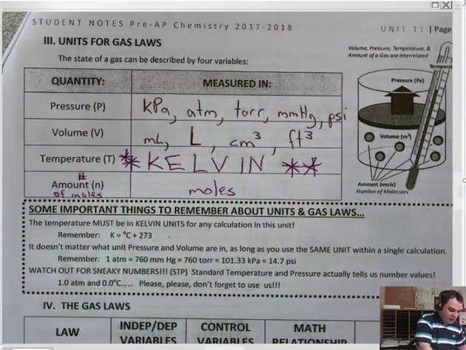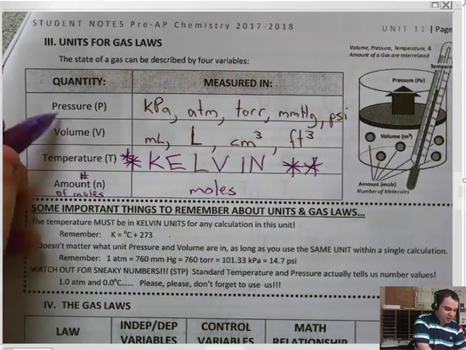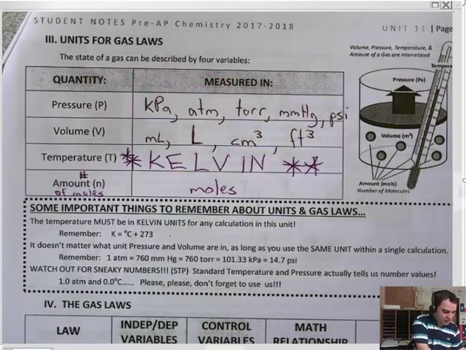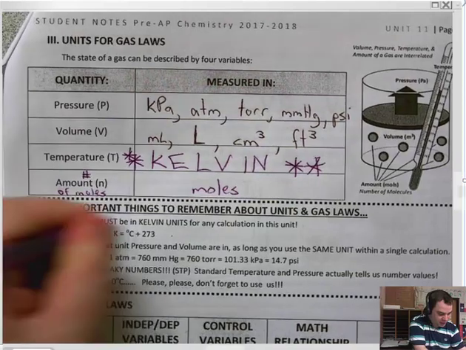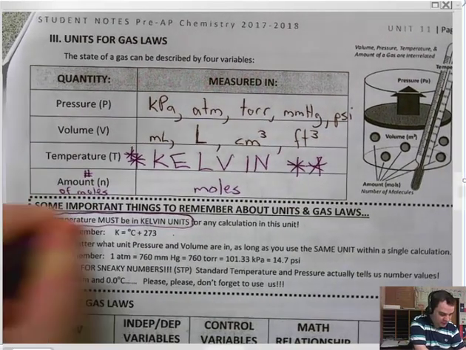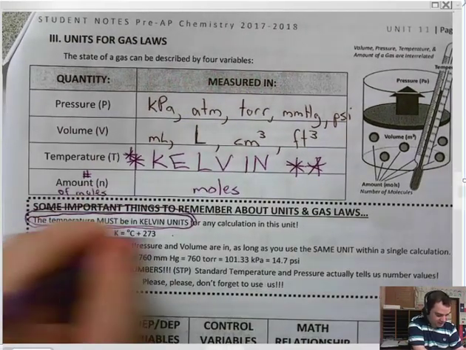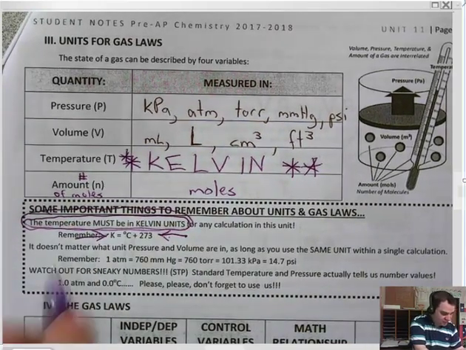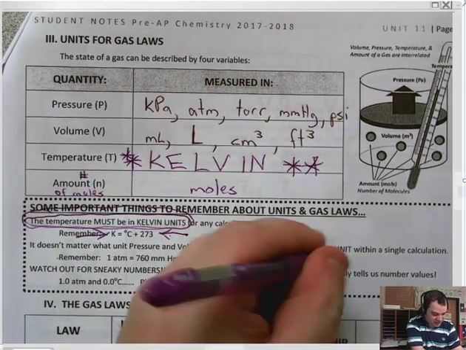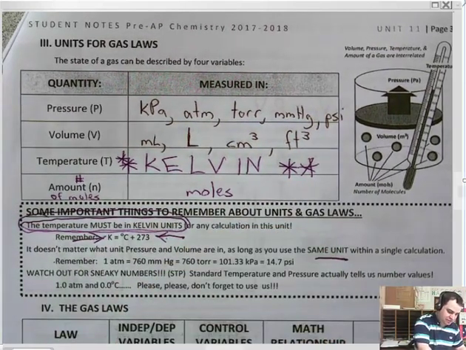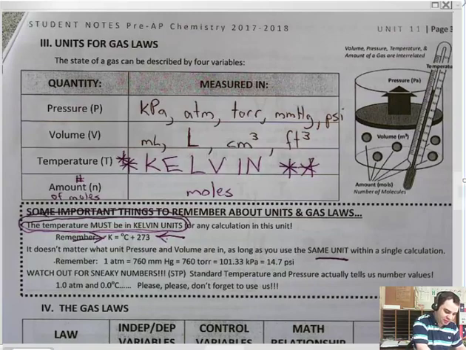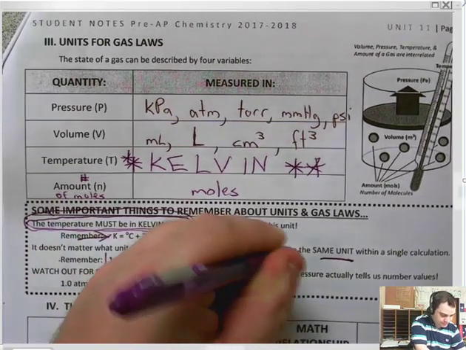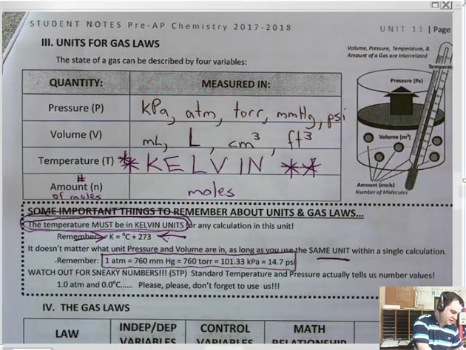Okay. Important things to know. You have to be able to identify your pressures, volume, temperatures, and your N's based off the units. Temperatures must be in Kelvin. Remember, to convert from Celsius to Kelvin, you have to add 273. Doesn't matter what your pressure or volume units are, as long as they are the same unit. Can't use PSIs with torr, for instance. You have to convert both to PSIs. Remember that these are on the formula chart, and hopefully you know how to convert those.